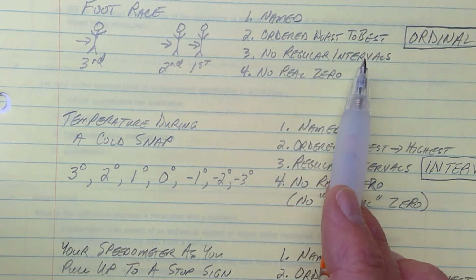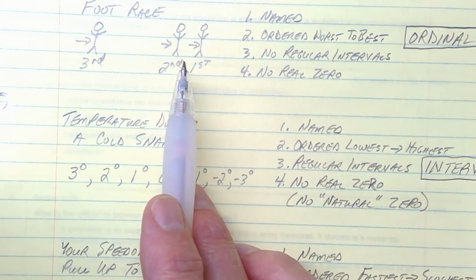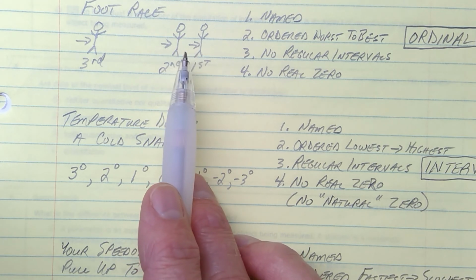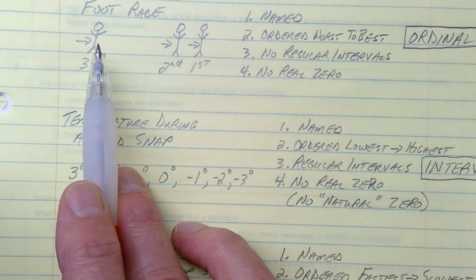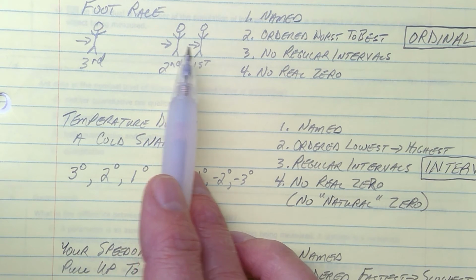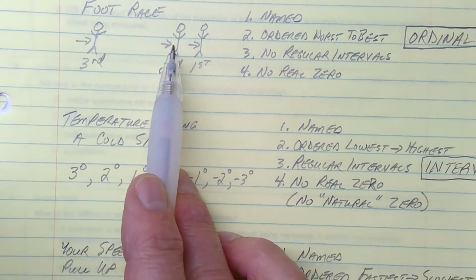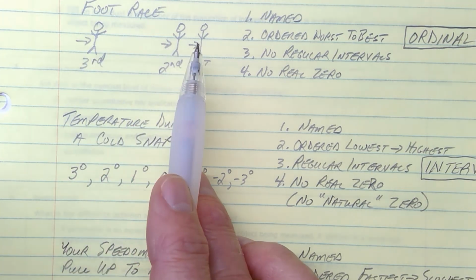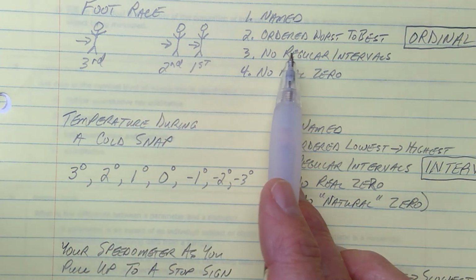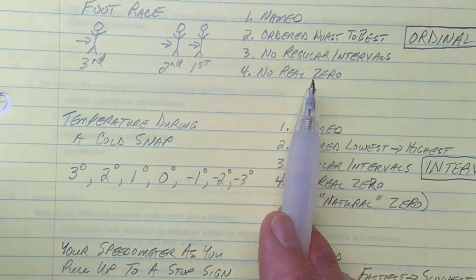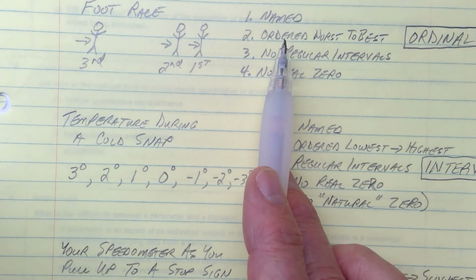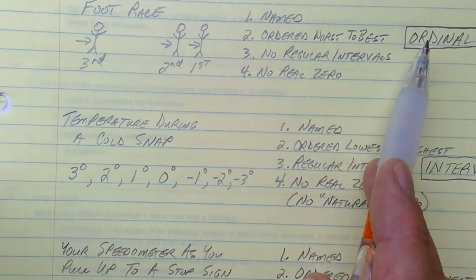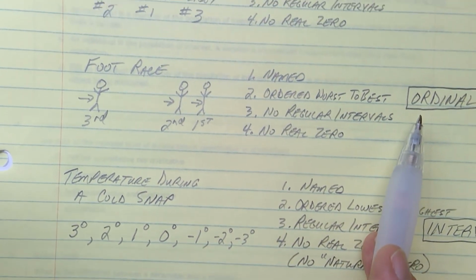Now, the intervals between them are not the same. These guys, they might have finished maybe 1 second apart. Maybe it was a photo finish. It was really close. And then maybe this person came dragging in like 10 seconds later. So the interval between these two was 1 second, but the interval between these two might have been 10 seconds. So the intervals are not the same. There's no regular intervals, and 0 has no meaning here. So the best I can do here is give them a name and put them in order. So since order is the highest I can do, I call this ordinal. I can put them in order.